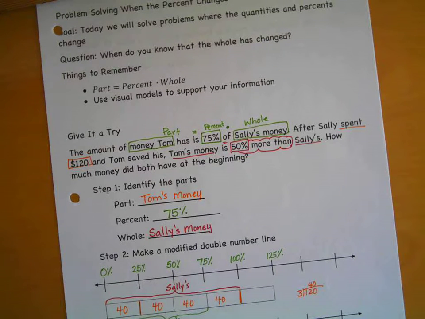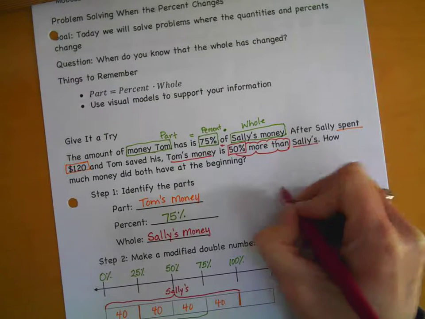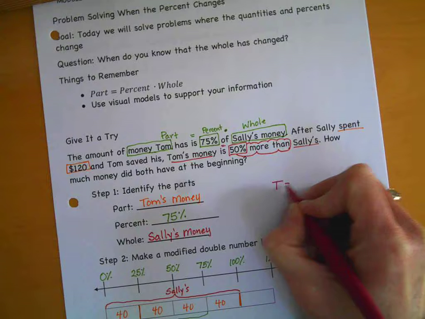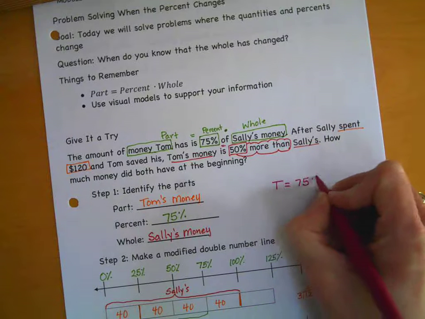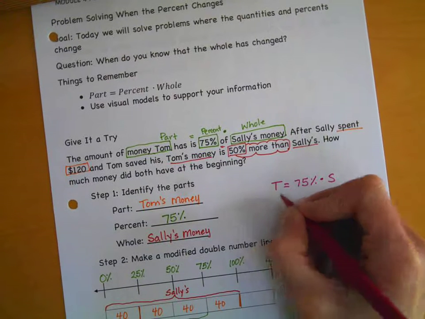So now let's try some math and see if it's right. We're saying that we believe that Tom's money is 120. So if we go back to that original equation and we look at it, we said that Tom was the part, right? So Tom's money equals 75% of Sally's money, right?